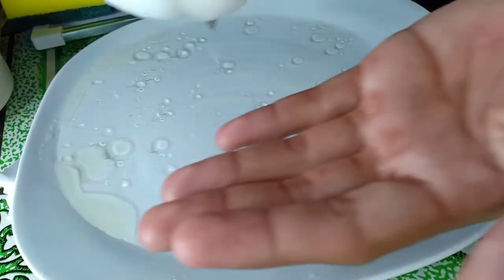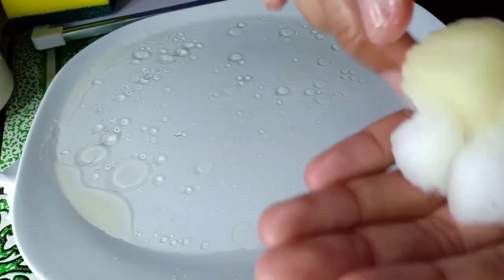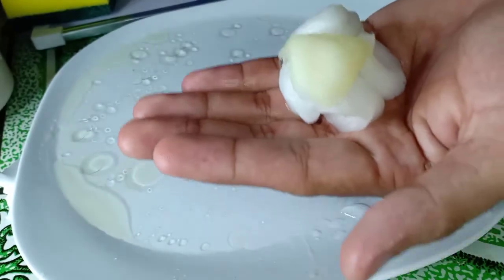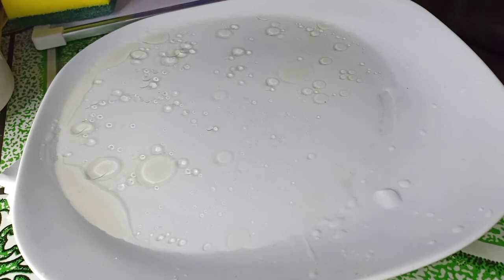These are the cotton balls. Look what happened to the cotton ball. What sticks to the cotton ball? Okay, again I have to put another oil in the water. So watch and learn what will happen to the oil in the water. Will it be removed or not?